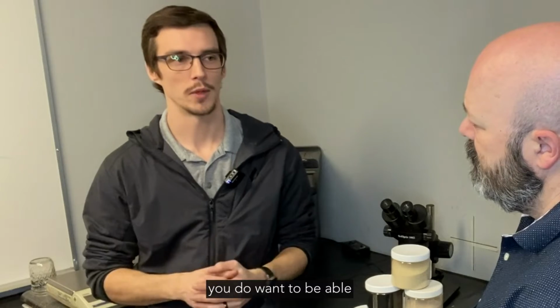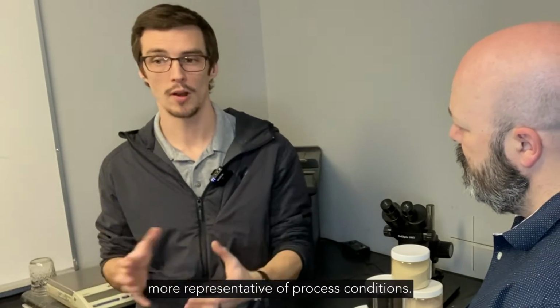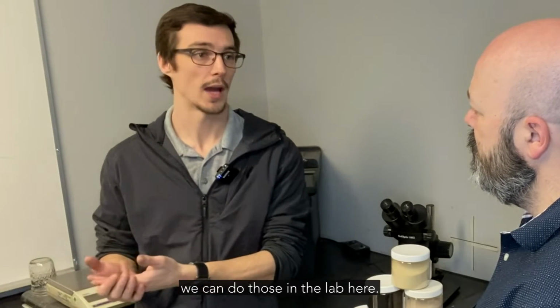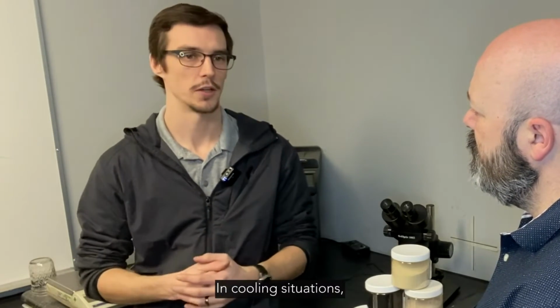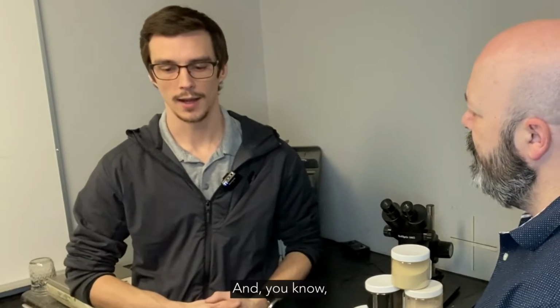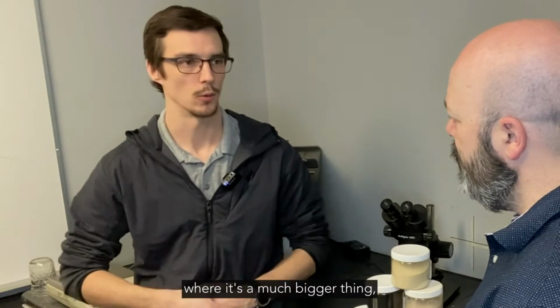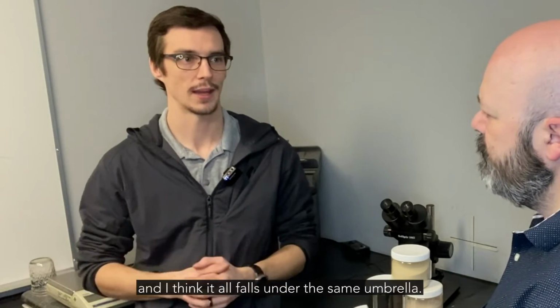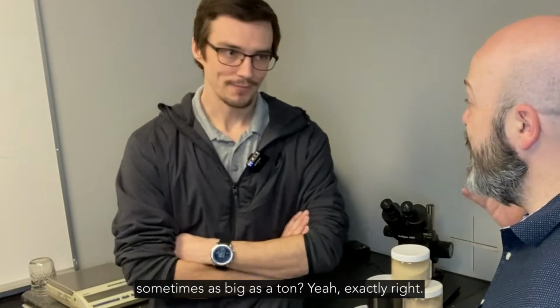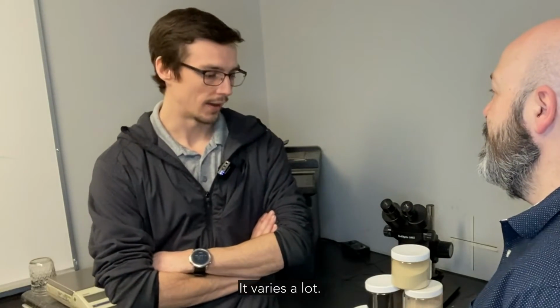Certain things like that, you do want to be able to do something a little bit more representative of process conditions. If it happens to be a heater, we can do those in the lab here a lot of the time. In cooling situations, we often have to go more to the on-site pilot. And same thing applies though, where it's a much bigger thing, and I think it all falls under the same umbrella. Yeah. So sometimes as small as this, sometimes as big as a ton. Yeah, exactly, right. It varies a lot.